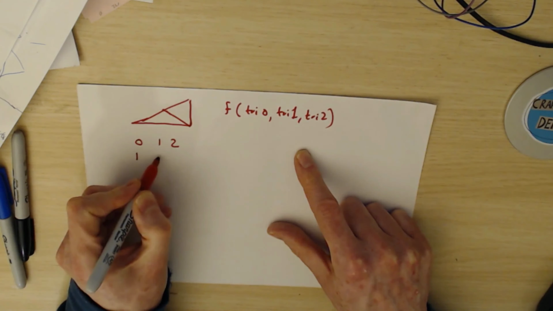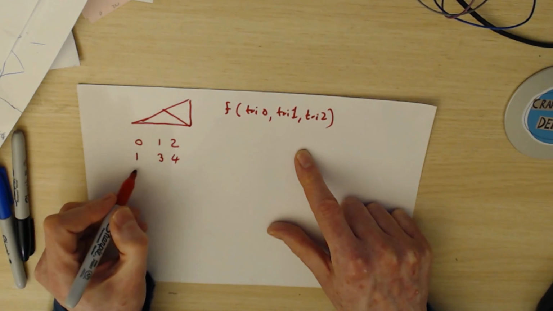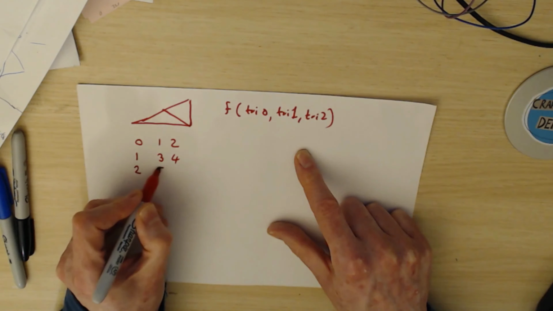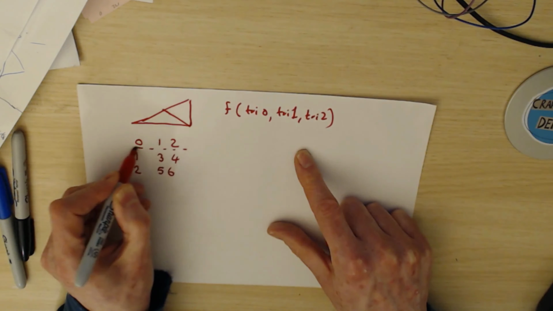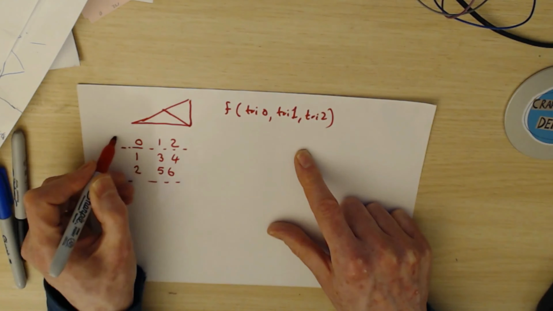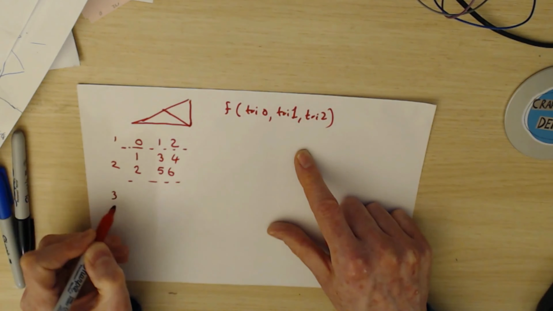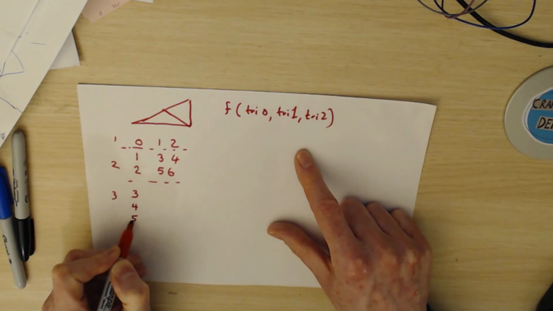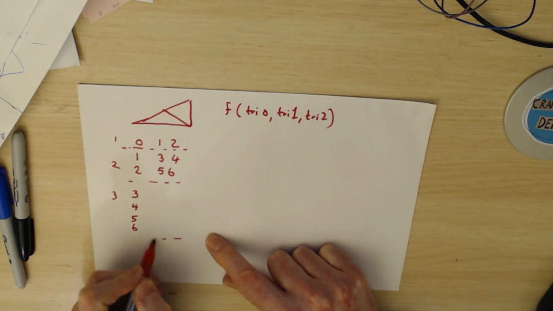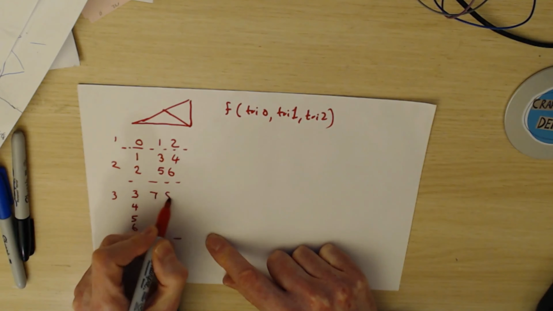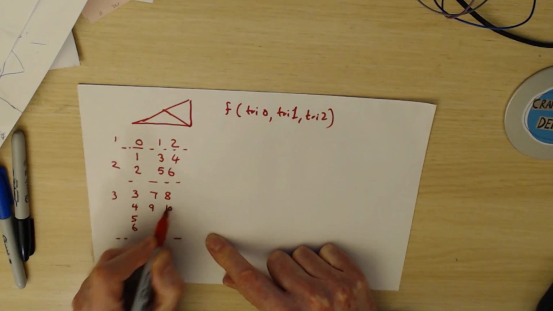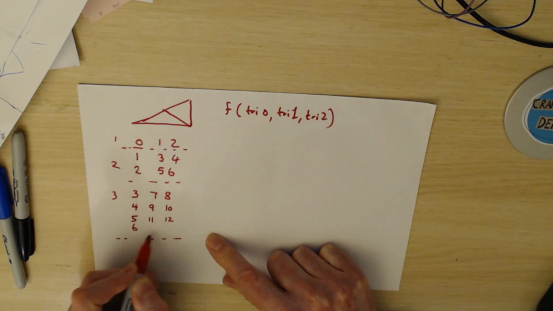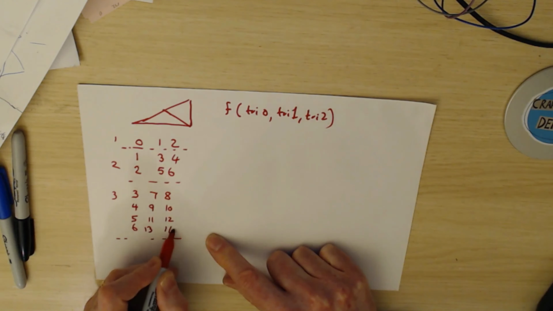So 1 is going to give you 3 and 4, and 2 is going to give you 5 and 6. This is generation 1, generation 2. The next generation, you work on 3, 4, 5 and 6, and that gives you 7, 8, 9, 10, 11, 12, 13, 14.